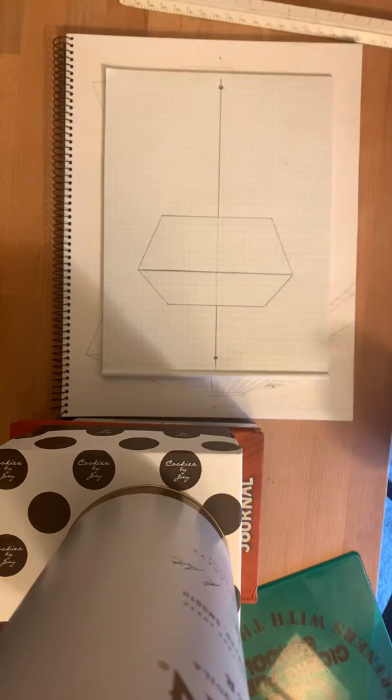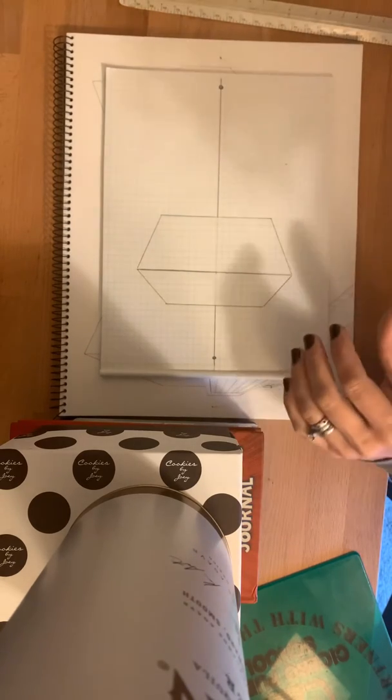All right, sorry about that. Apparently my makeshift camera stand didn't like the erasing.